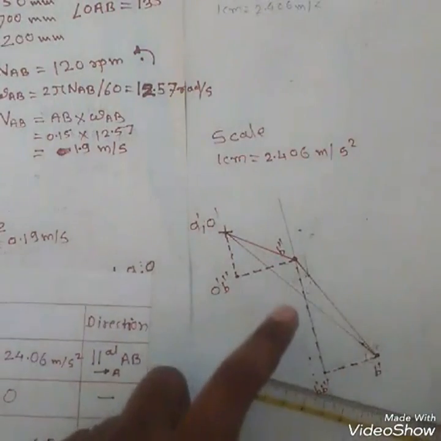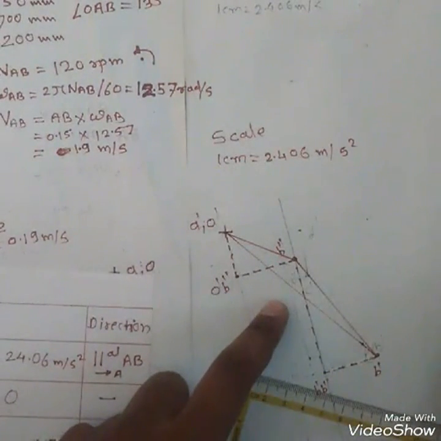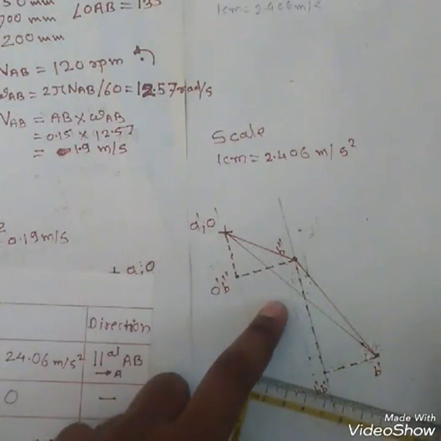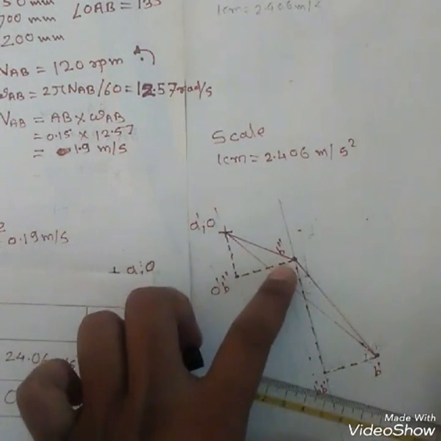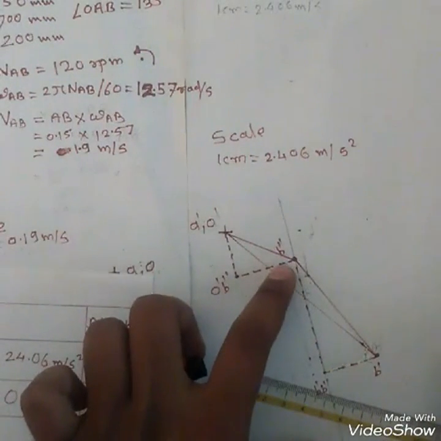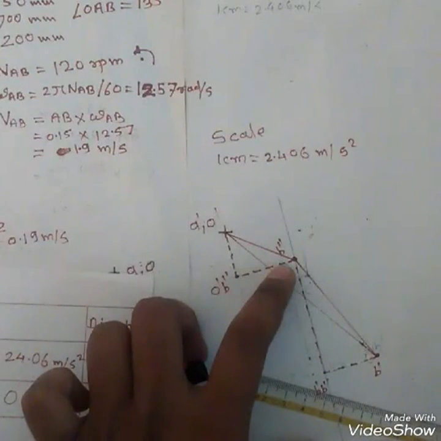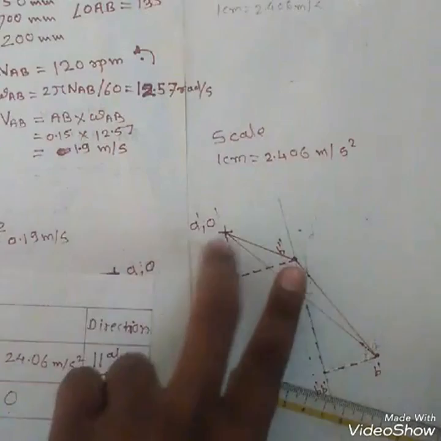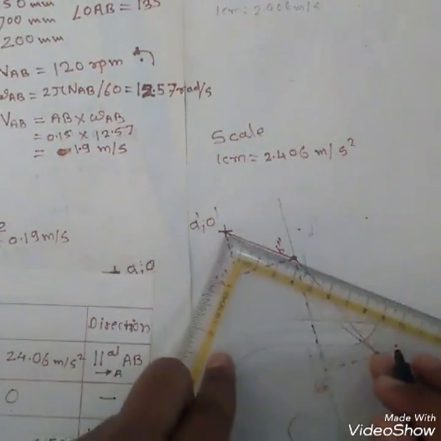For calculating the distance B double dash C dash, we have to use interpolation. We know the distance O dash B double dash, which we can measure with the scale.